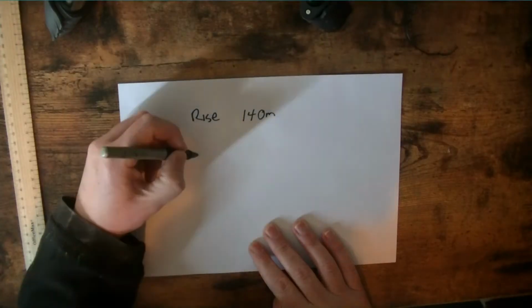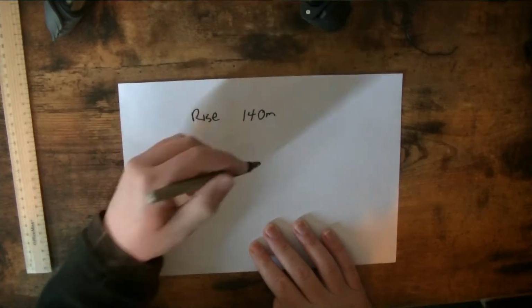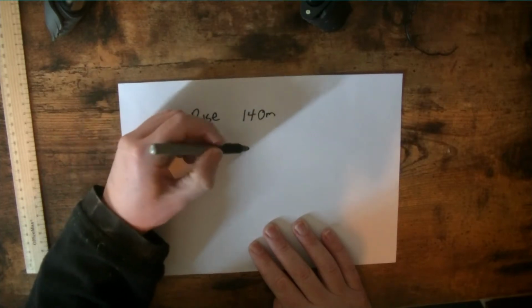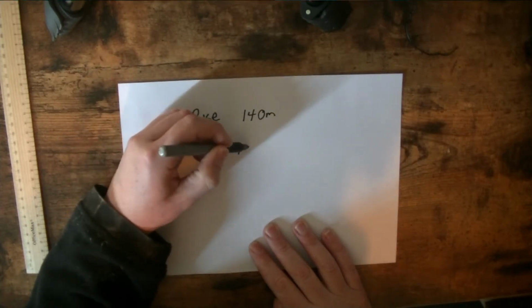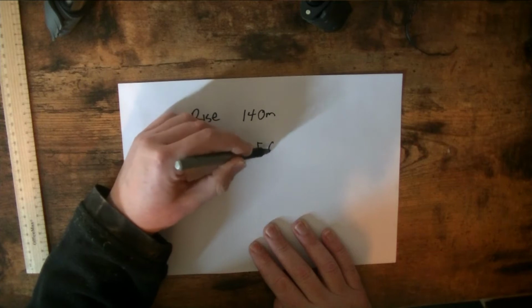We've then gone back to our topographic map and measured the distance between those 2 points that we're interested in. So we say the run, let's say, just pulling a figure out of the air, is 1,950 meters.